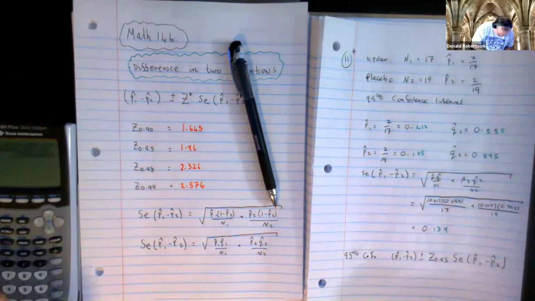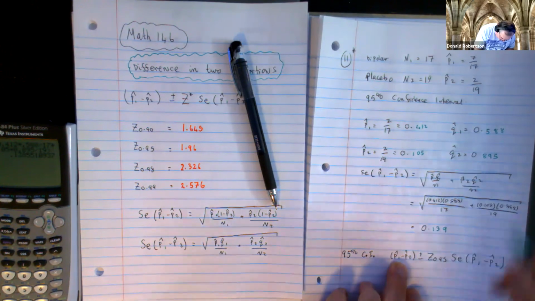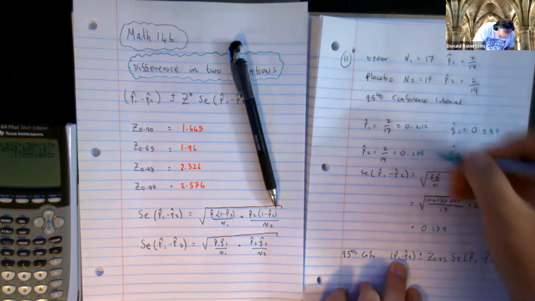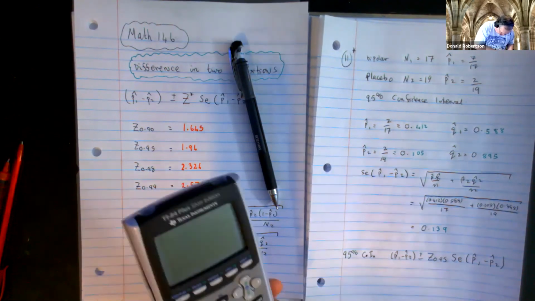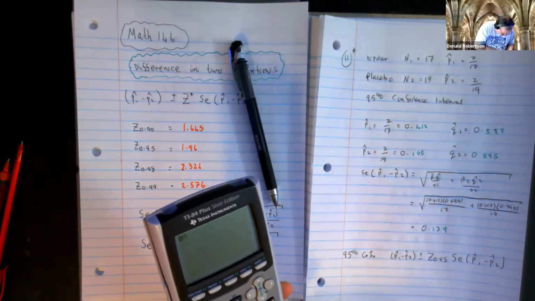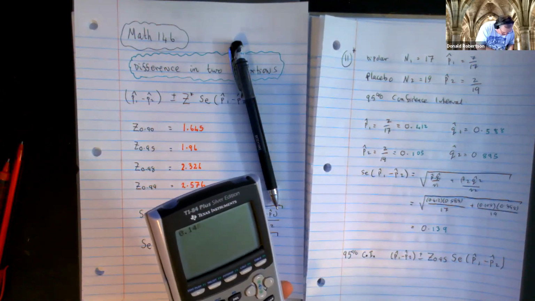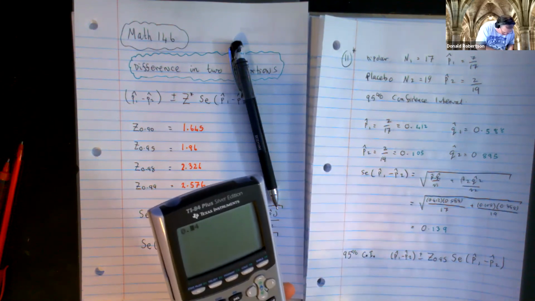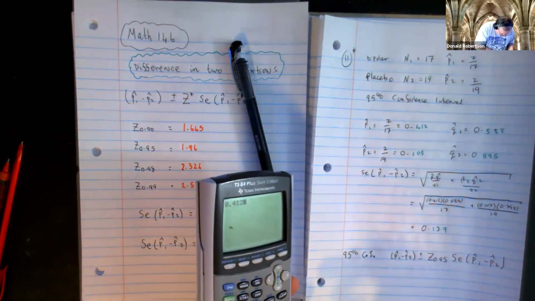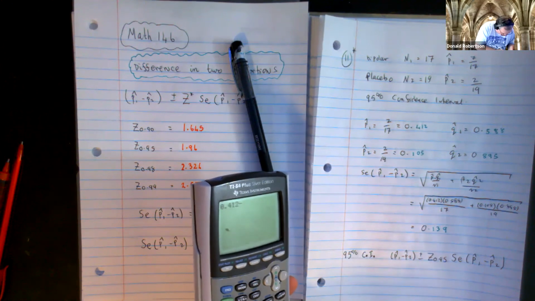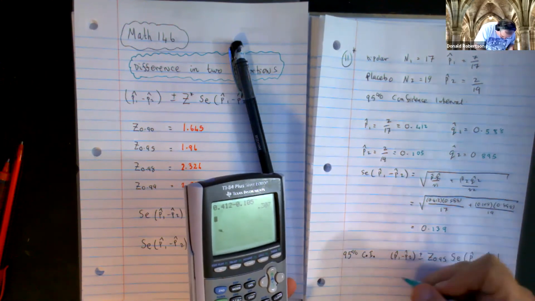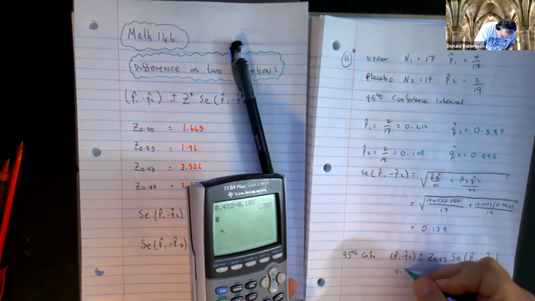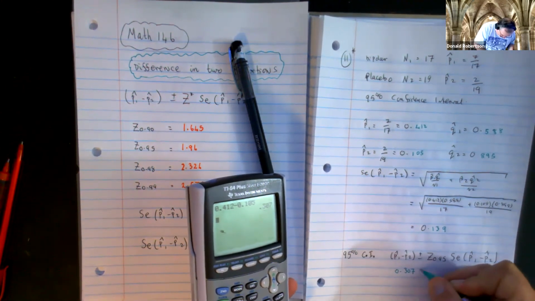So we're going to take the difference between these two. And I guess I should do that right now. So if you take 0.412 and you subtract the placebo group, which was 0.105, you get 0.307, give or take.